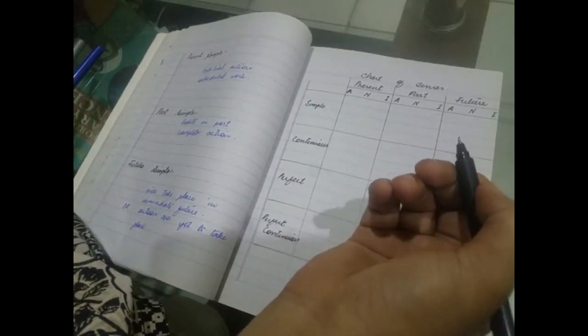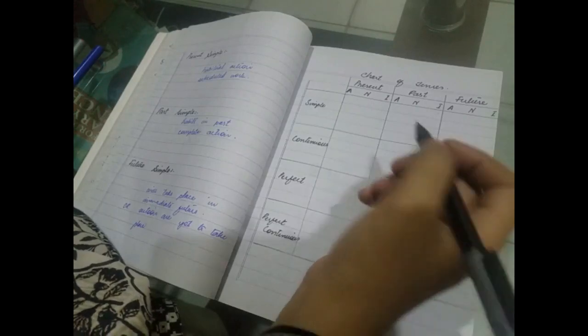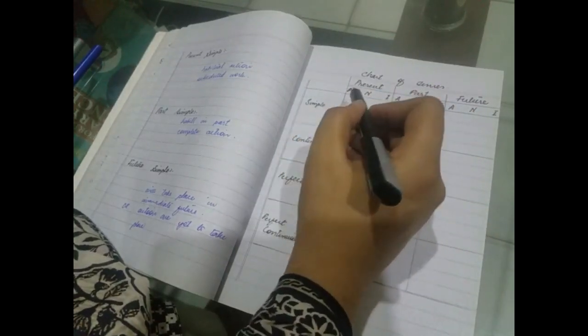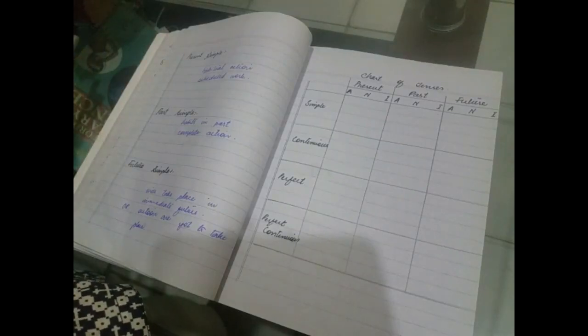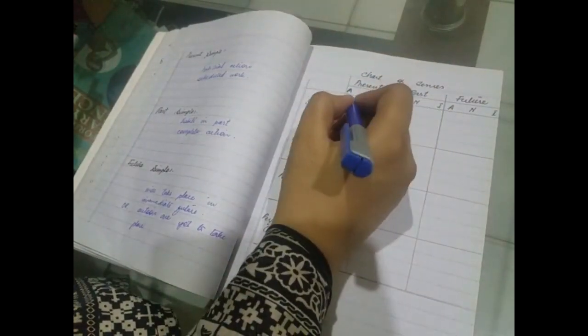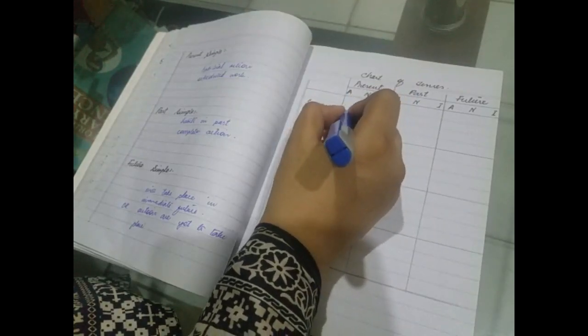Which helping verb we use while we are writing the present simple sentence? Present simple affirmative. Now I am telling you just helping verbs. In present simple affirmative, we don't use any helping verb.